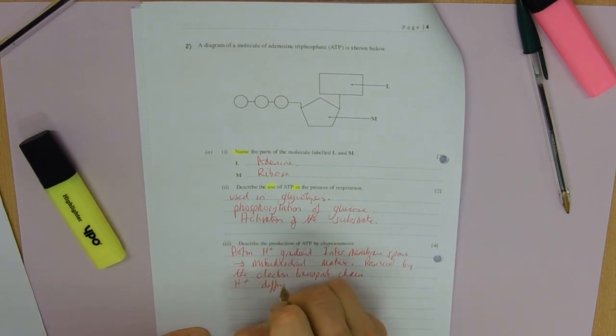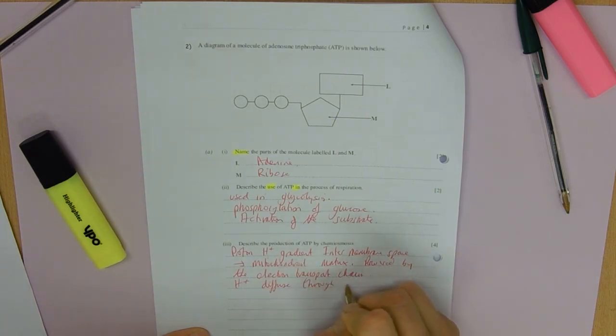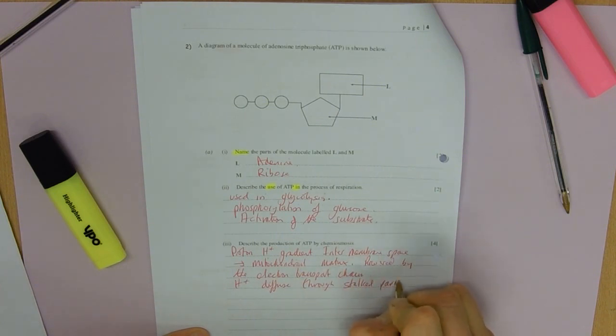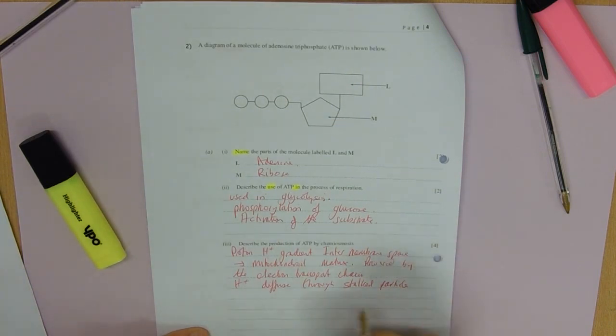Protons diffuse through that stalked particle containing ATP synthetase, and production of ATP.